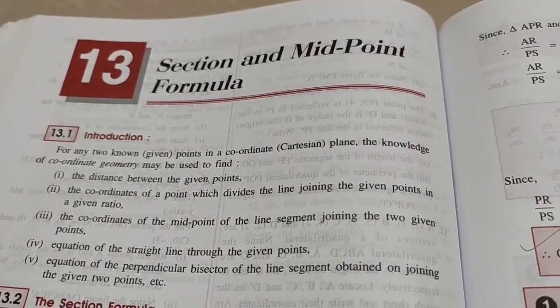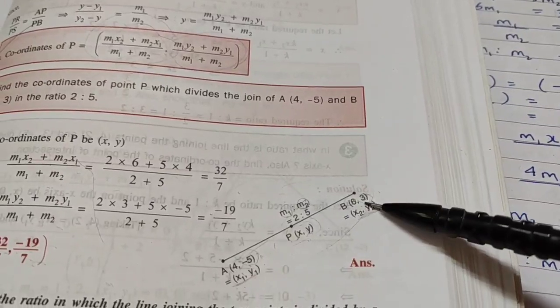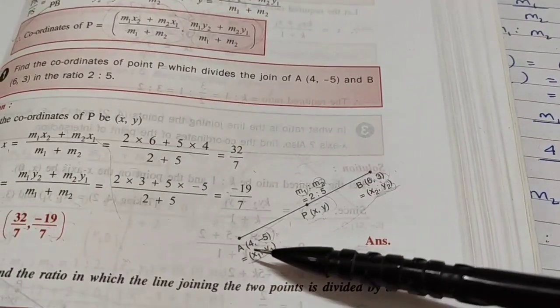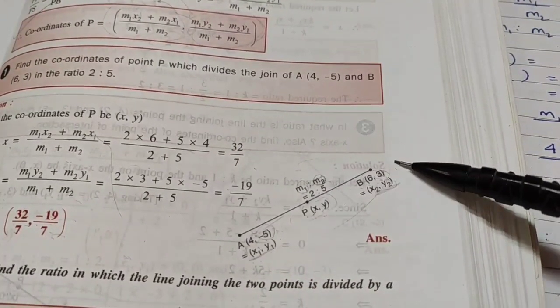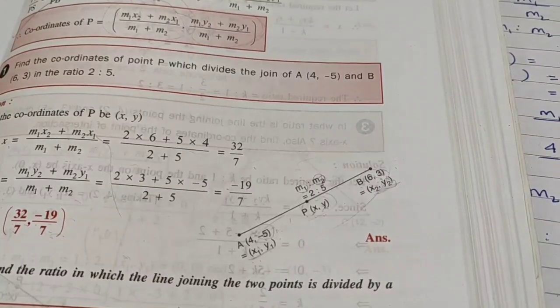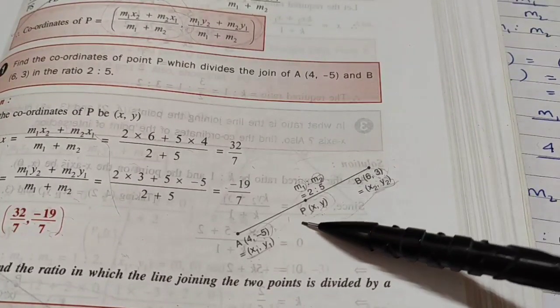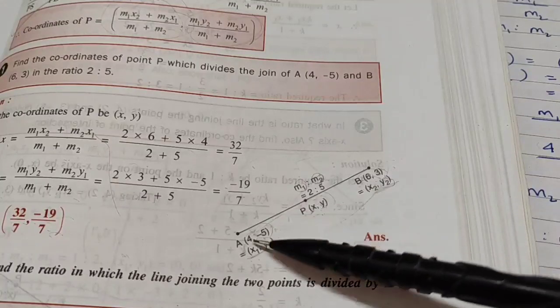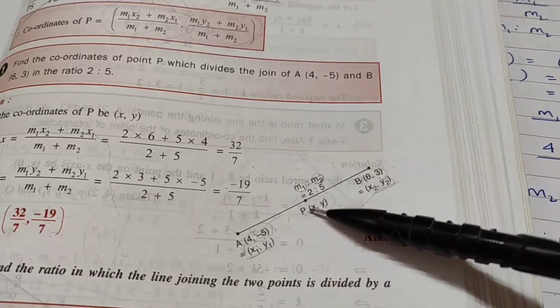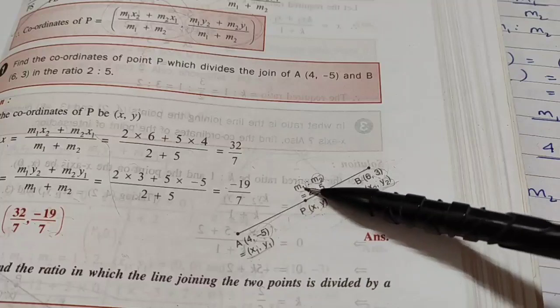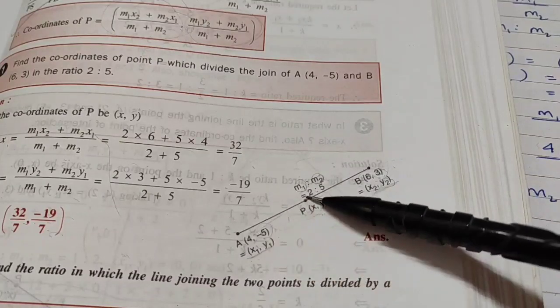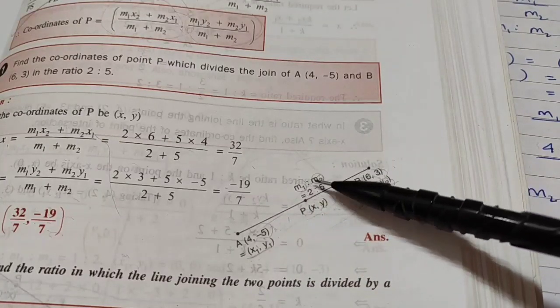Let's study 10th standard ICSE Math, chapter 13, exercise A, the section formula. The section formula. Imagine there is a line AB. If the coordinates of A and B are given, and if we know the coordinates of any point P on it, then we can calculate the ratio in which the line has been divided, which is taken as m1 ratio m2.